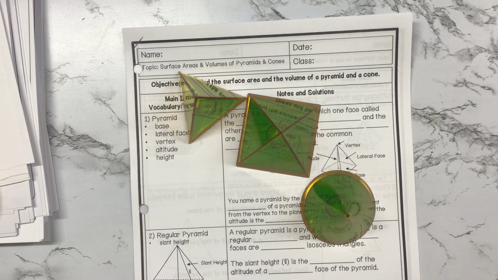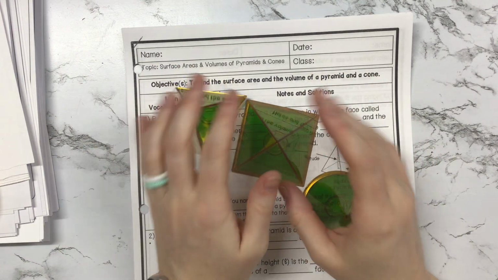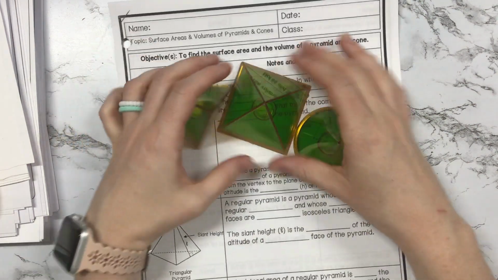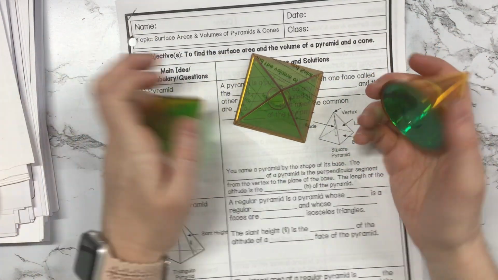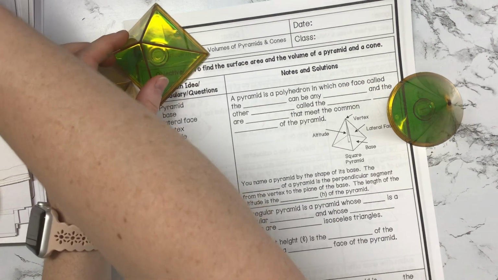Okay, we are going to go over surface area and volume of pyramids and cones, specifically because they have some special properties.